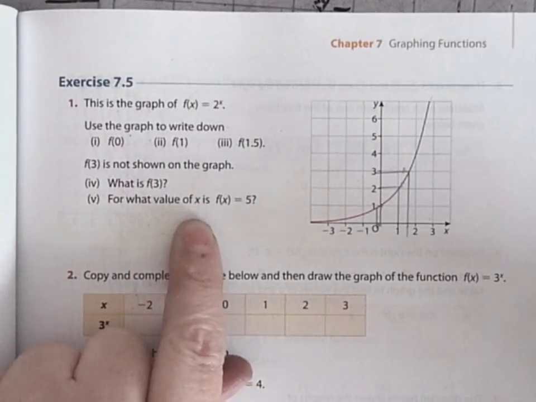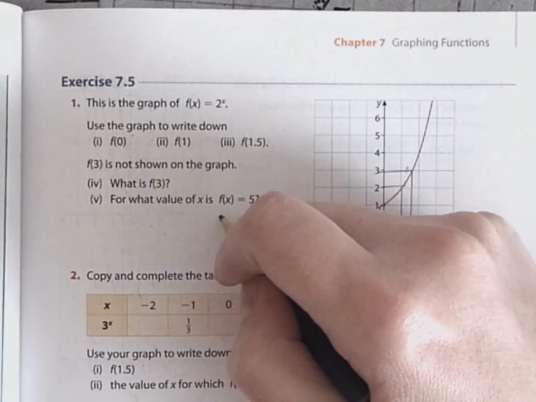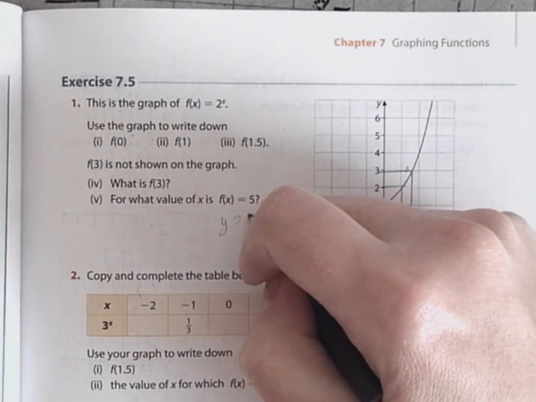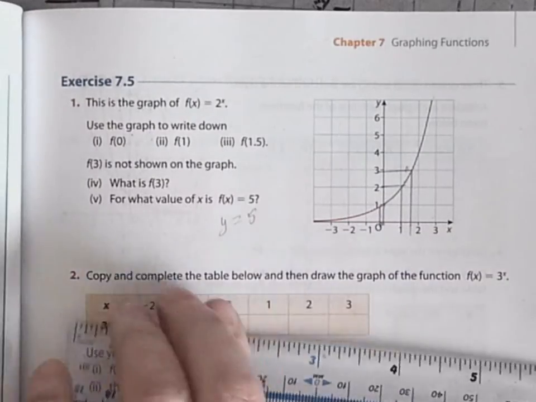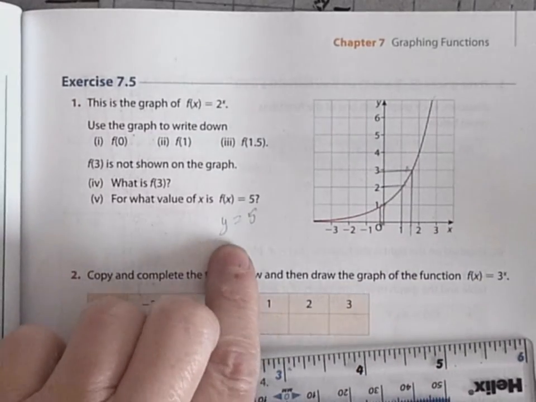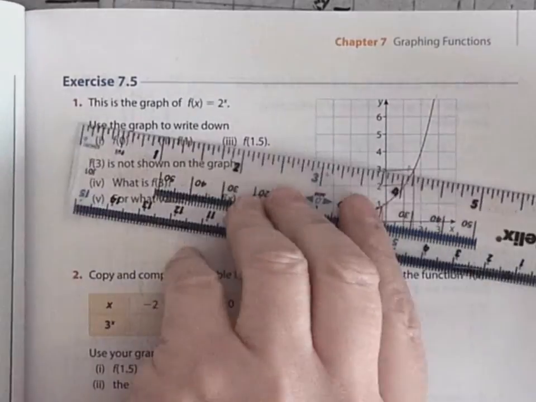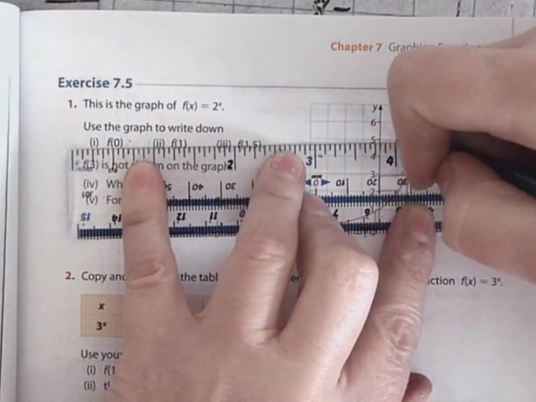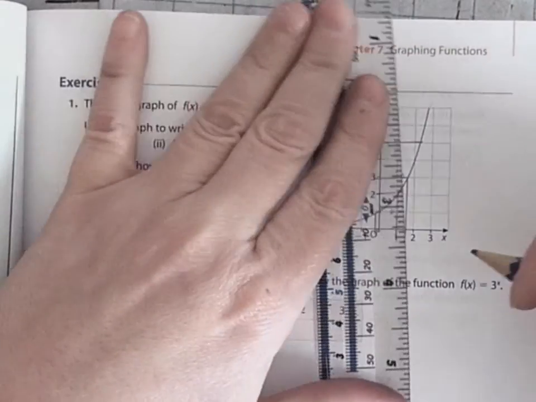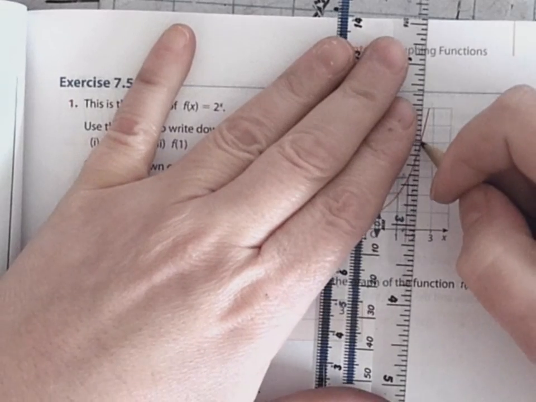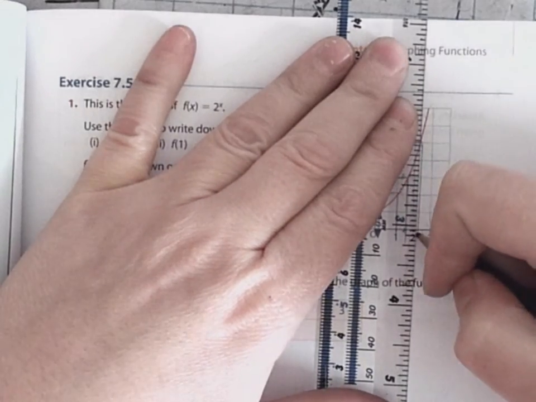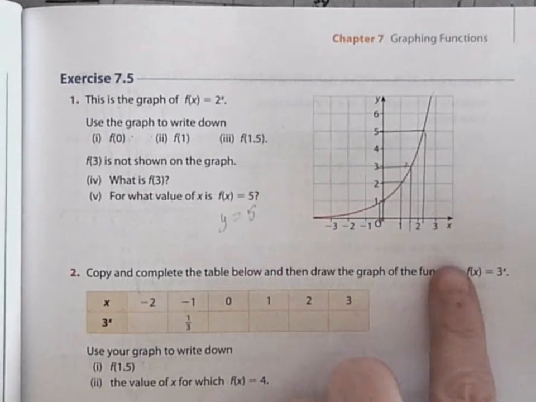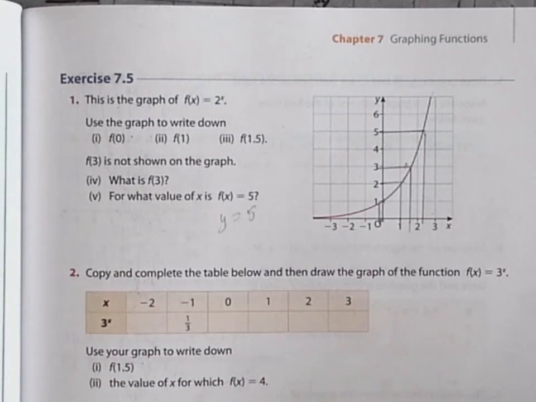And for what value of x is f of x equal to 5? So remember, they're telling me y. So if they're telling me y, they're asking me for x. So I go to 5 on the y-axis, draw a line across, hit the graph, draw a line down, read off the answer. So I'm looking at 2.2, 2.1, 2.3, I don't know, in or around there. Okay, is that right?